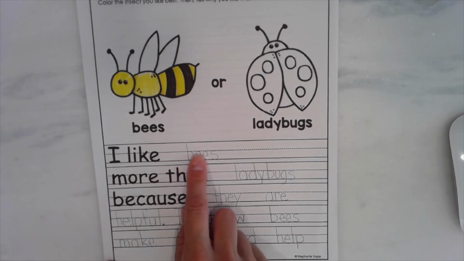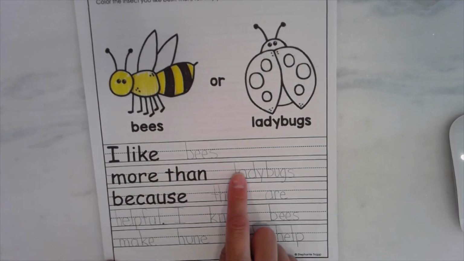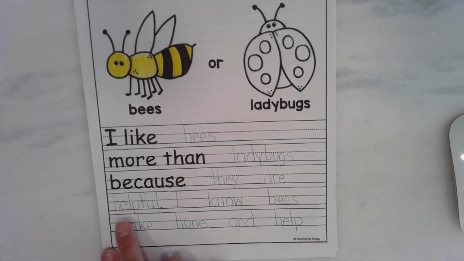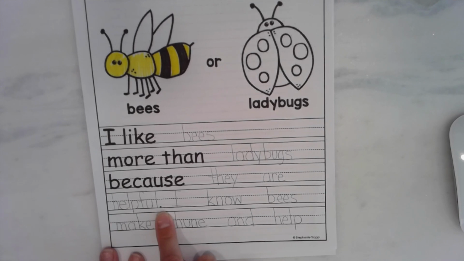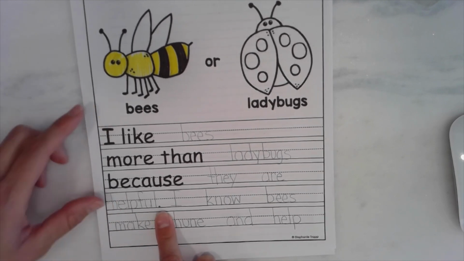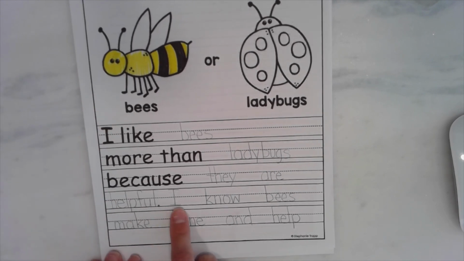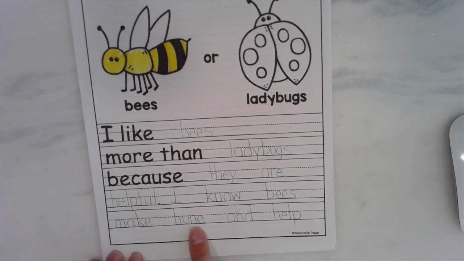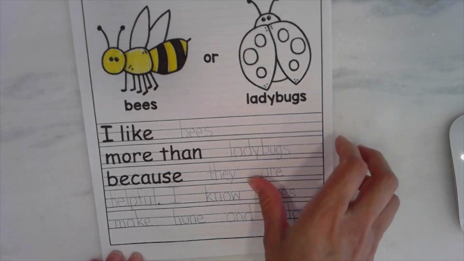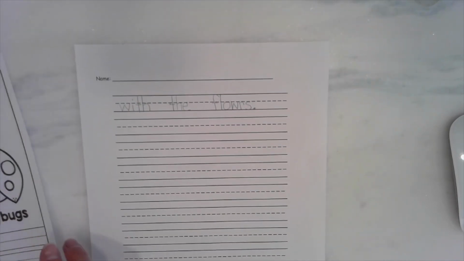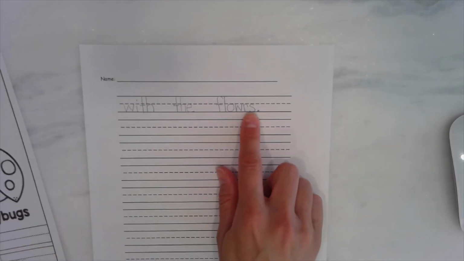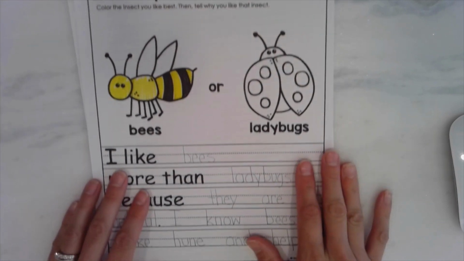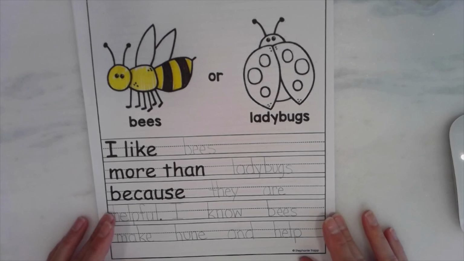I like bees more than ladybugs because they are helpful. So that's my opinion, and now here's my sentence saying why I have this opinion. I know bees make honey and help with the flowers. So I've done a really good job with my writing. Looks like I wrote everything that I was thinking.